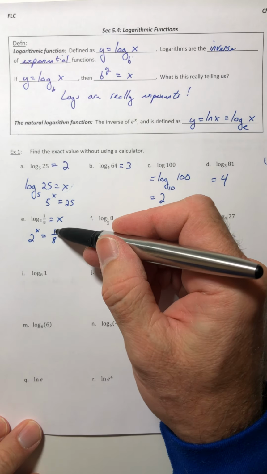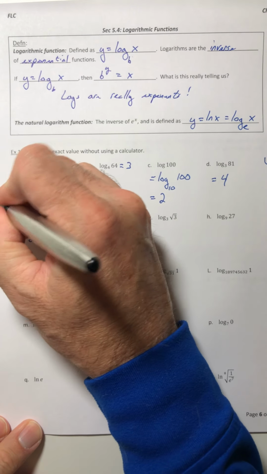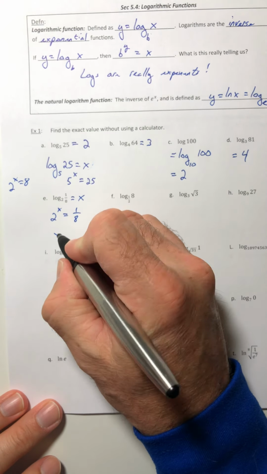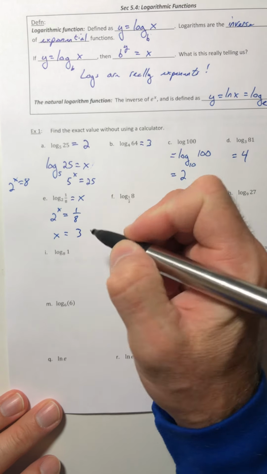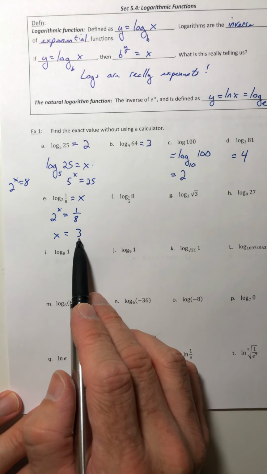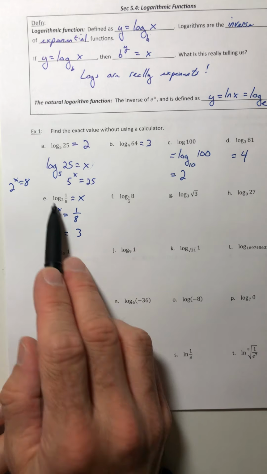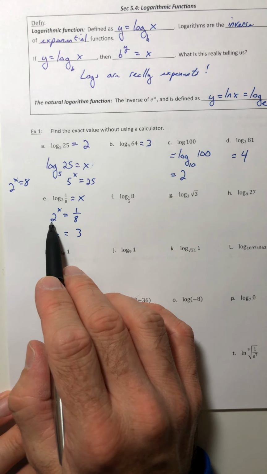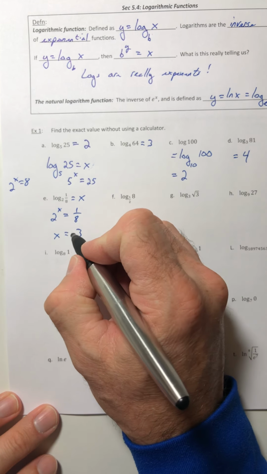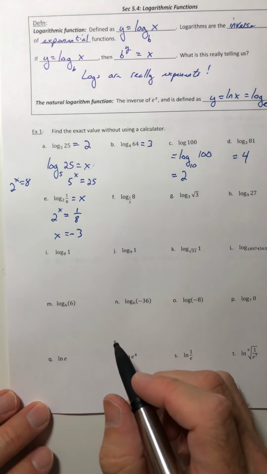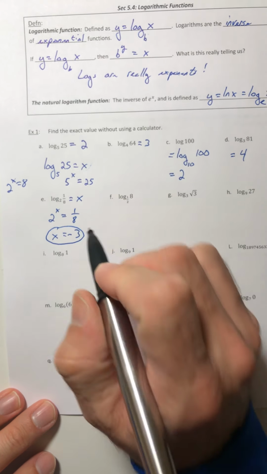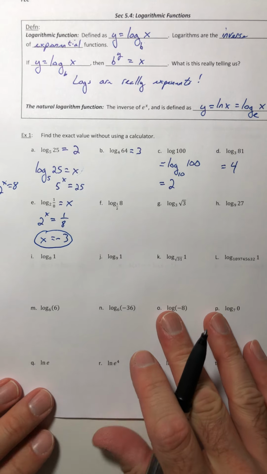If that was just an 8, like say it was 2 to the x is equal to 8, that would be pretty easy. Then x would just equal 3. But it's 1 over 8, so it can't just be 3, because that gives me two different results. So how am I going to get this thing to turn into a fraction? Well, that's if your exponent happens to be negative. So x is going to equal negative 3.